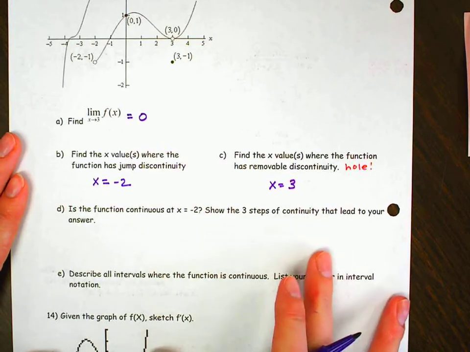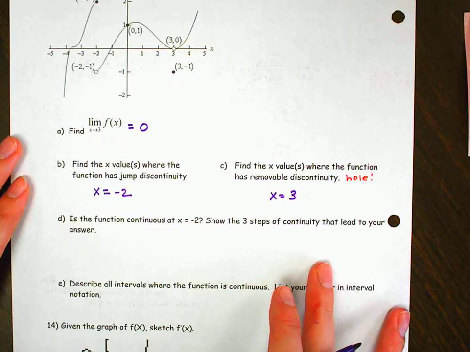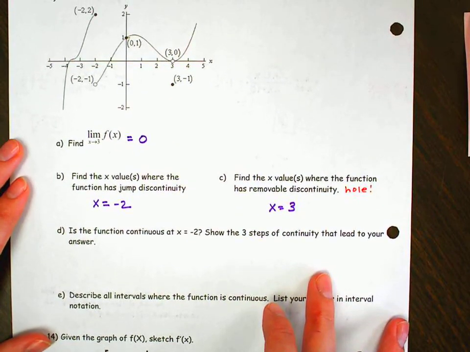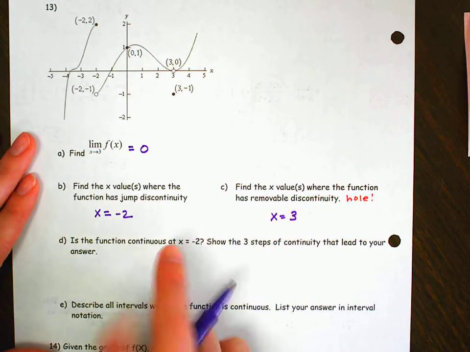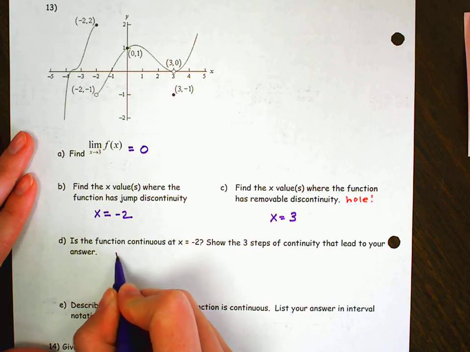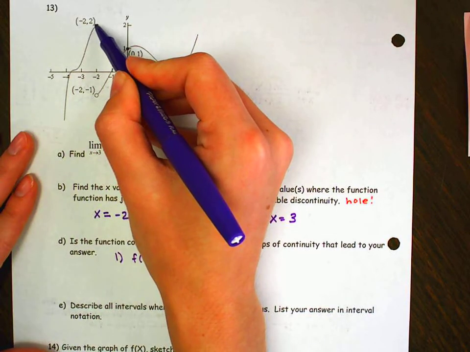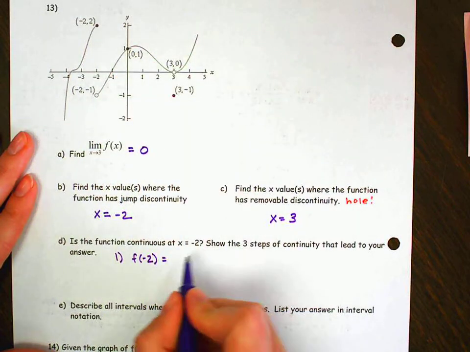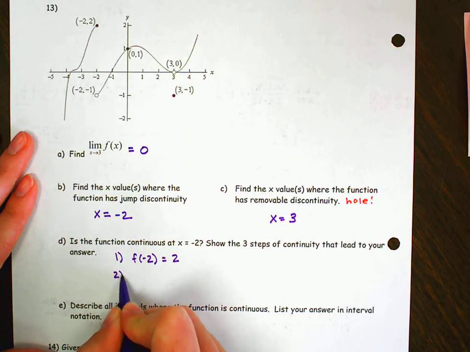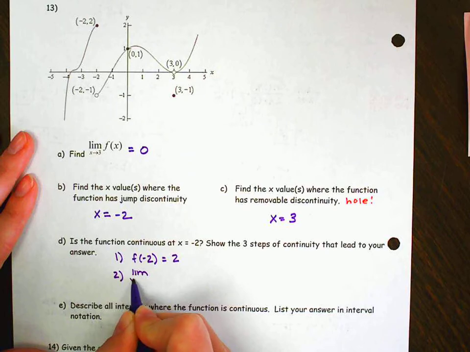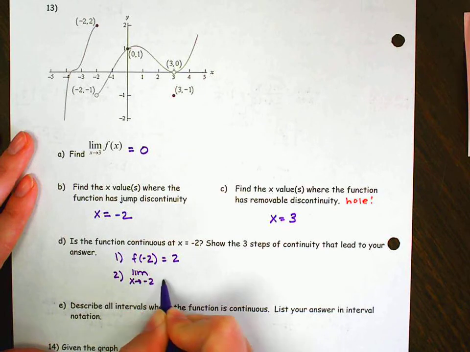Is the function continuous at x equals -2? Show the 3 steps that lead to your answer. At -2. So step 1. What's the function value at -2? Well, the function value is up here. It's 2. The limit as x approaches -2.